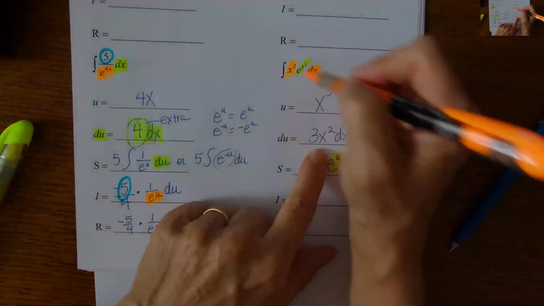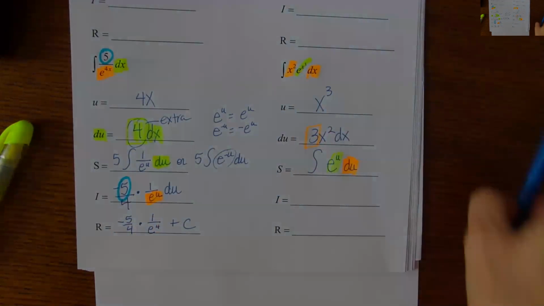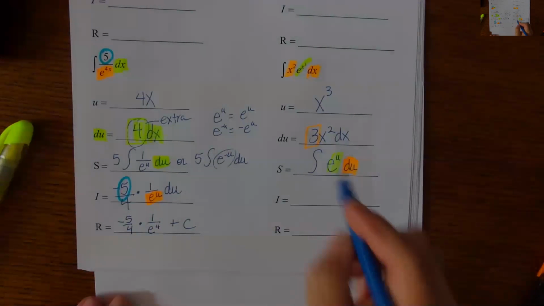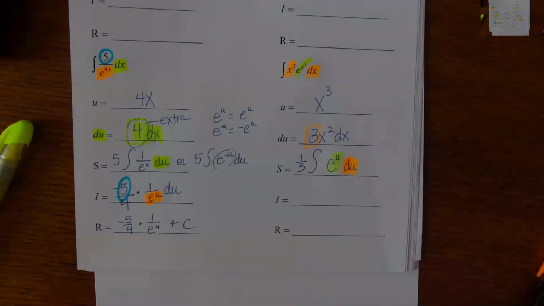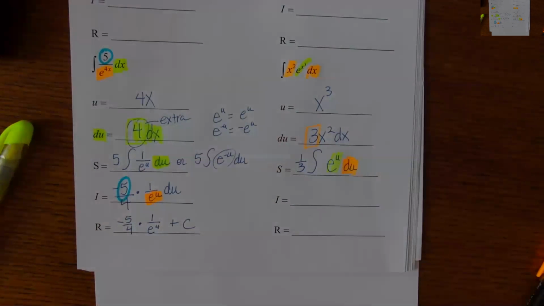It covers the x squared. What do you notice we have an extra of? We have an extra 3 that wasn't there before, correct? So how do we offset this extra 3 that we're bringing in? 1/3. Does that make more sense? I think this one's easier to see than that one.